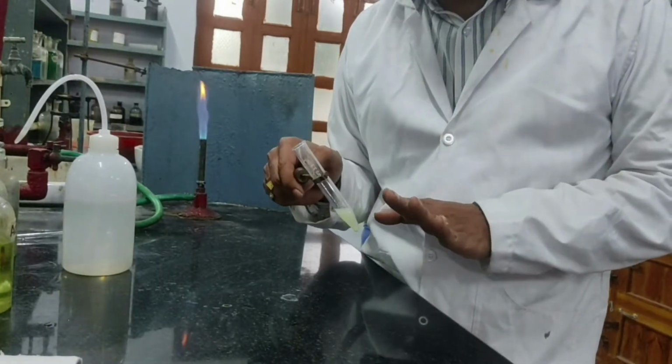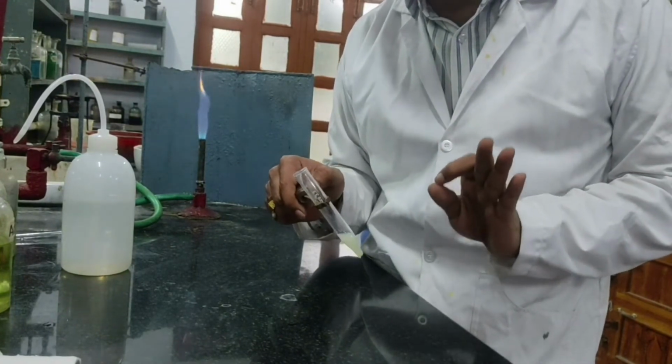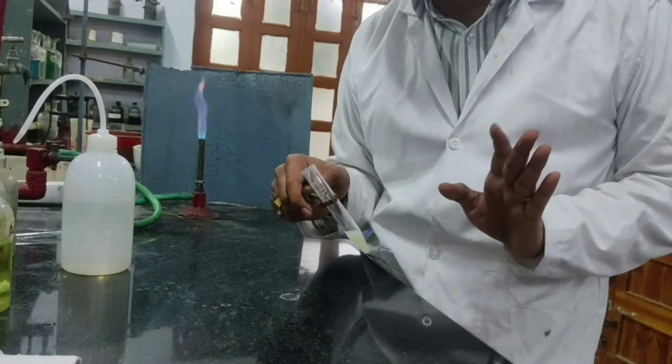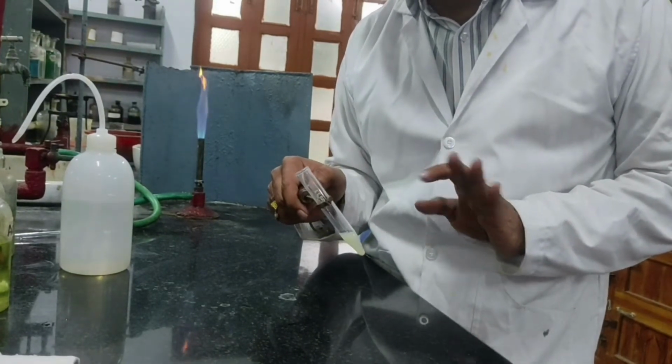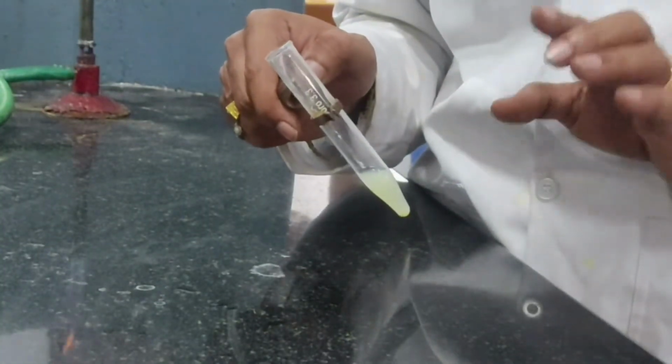Now this is to be divided into two parts and tested for the presence of nickel and cobalt ions. But I told you cobalt is not present in our syllabus, therefore it is not given. So this is to be tested for Ni+2.